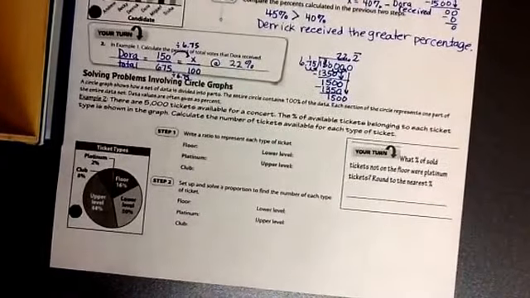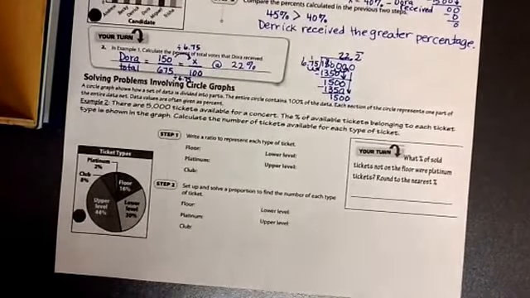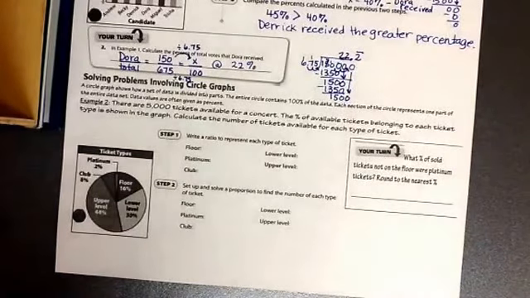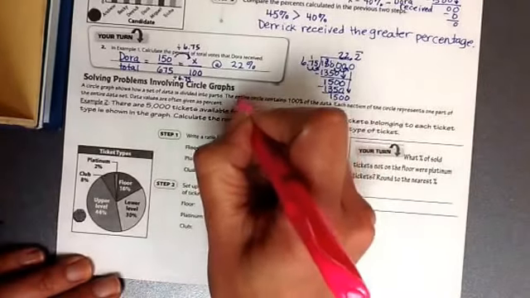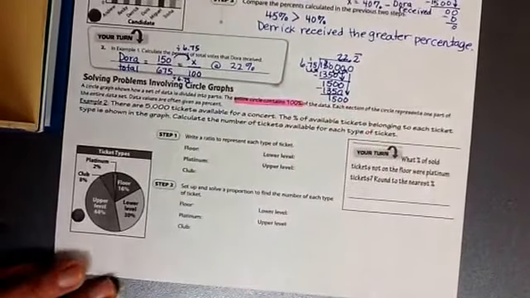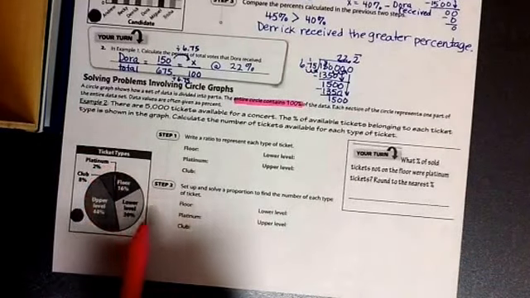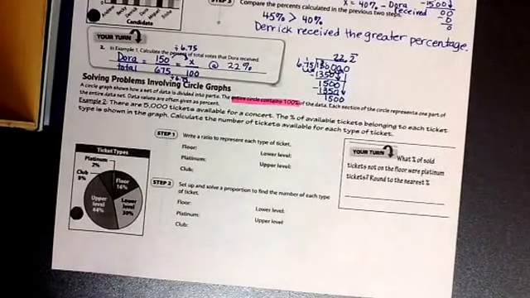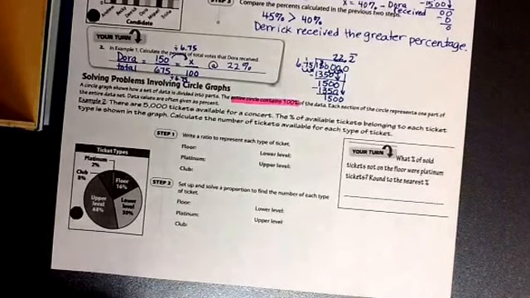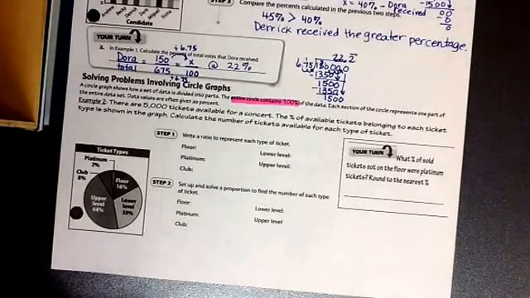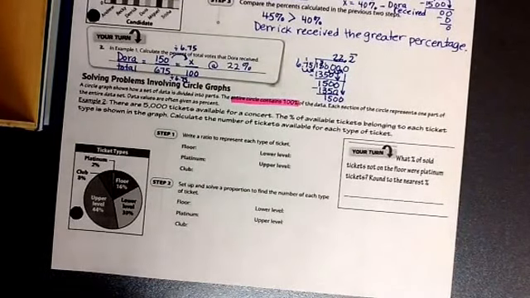On the next section, we start to solve problems involving circle graphs. Okay, a circle graph shows how a set of data is divided into parts. The entire circle contains 100% of the data. And you know that a circle represents one whole, so that always has to add up to 100%. Each section of the circle represents one part of the entire data set. Data values are often given as percent. So we are always looking at parts of a whole when we're looking at our circle graph.